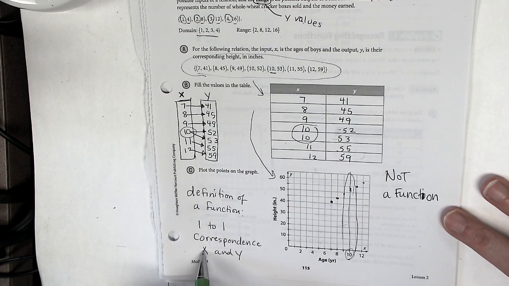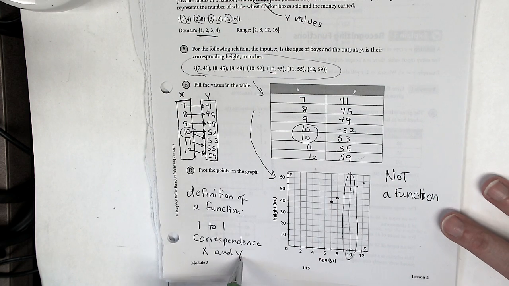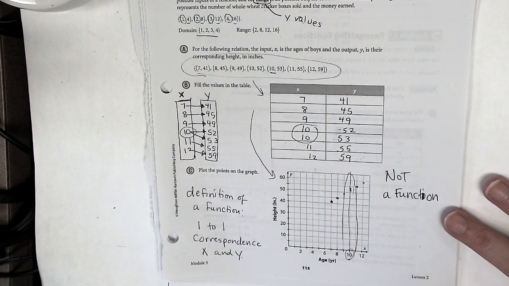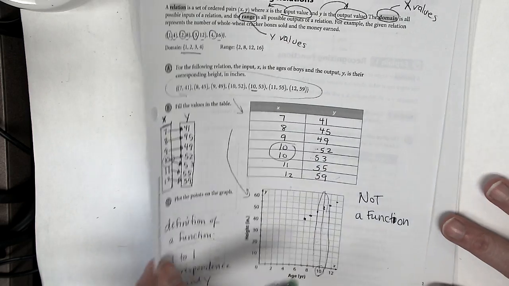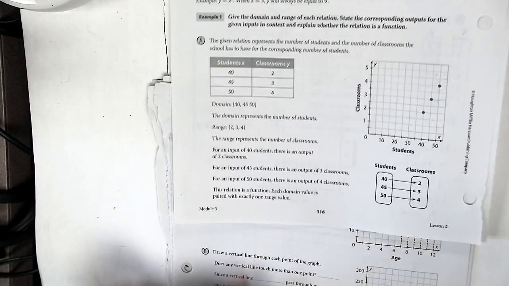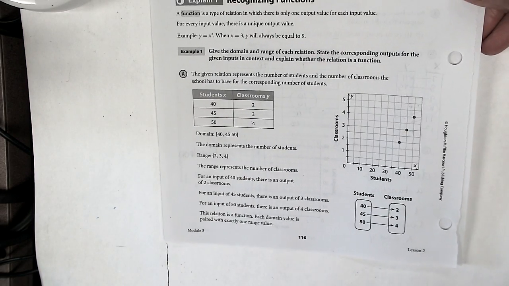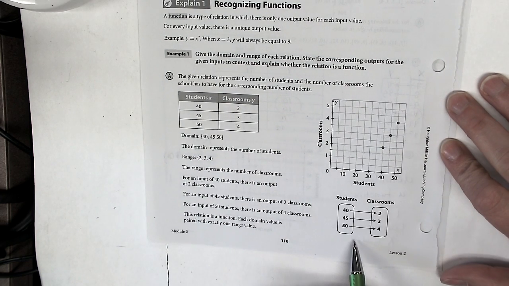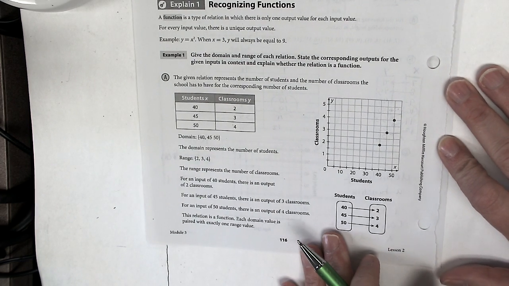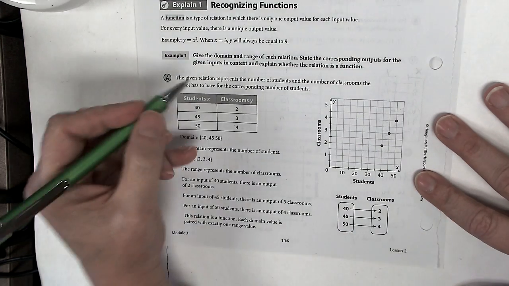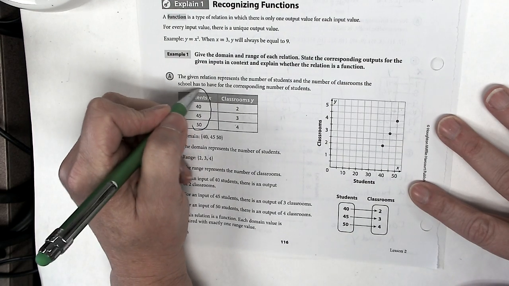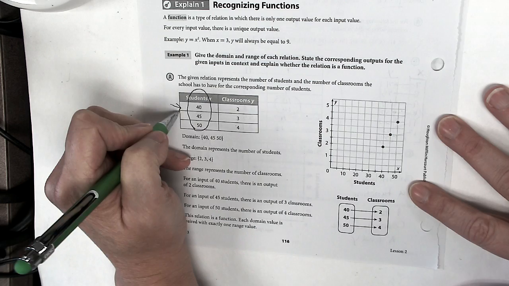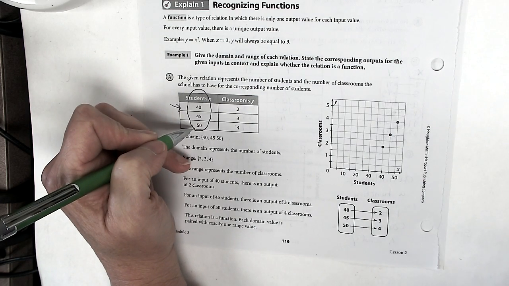So if we look at the next page of our notes, I'm going to skip down right to here because this is the next one. It already has a table, it has a graph, and it has a map. So the easiest way to look is to look at your x values of your table. If there is no repeating x value, then you know it's a function. So this is actually a function. This is yes, it's a function.